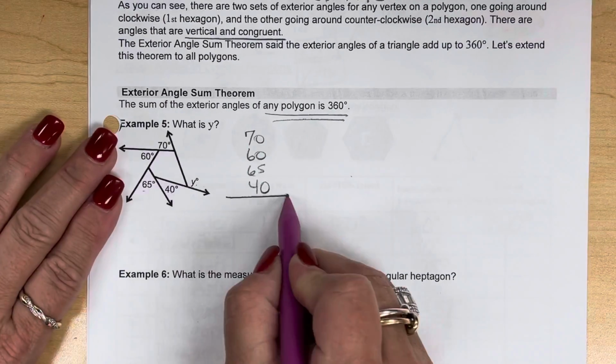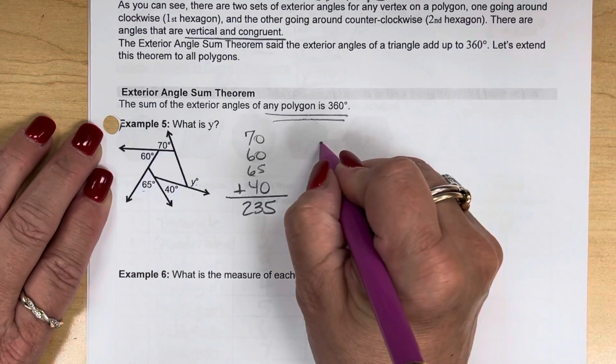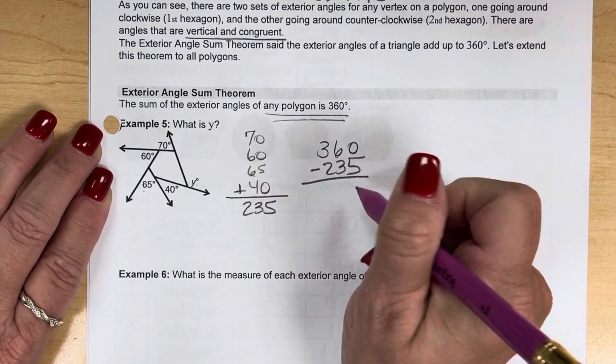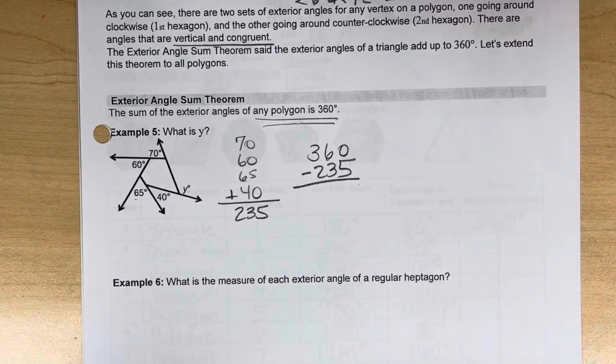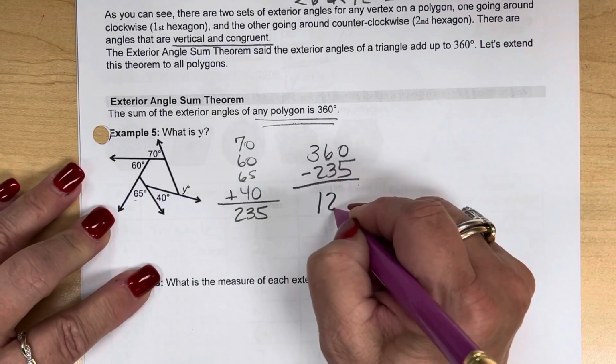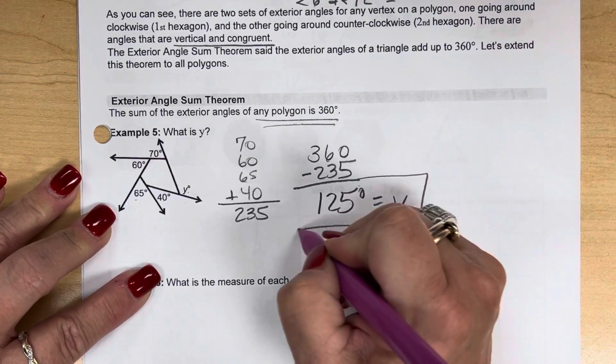So you get 235. All right. Then you take 360 and subtract 235. Now, you don't have to write this out every time. I just think it's a good idea to put it in your notes, okay? And that way when you look at your notes, you'll remember how you got that answer, okay? And that is going to give you 125. So y is going to equal 125.